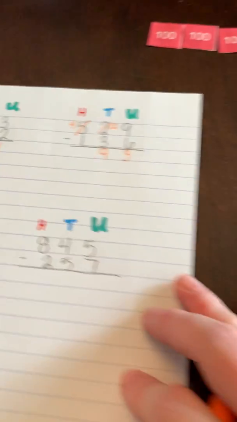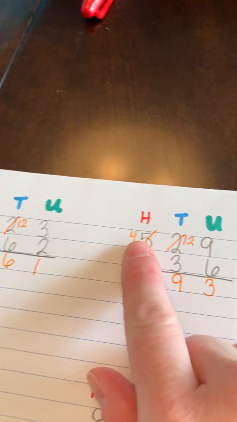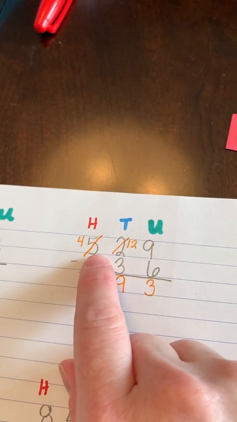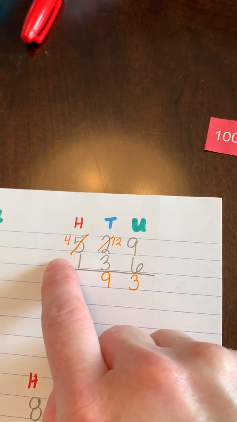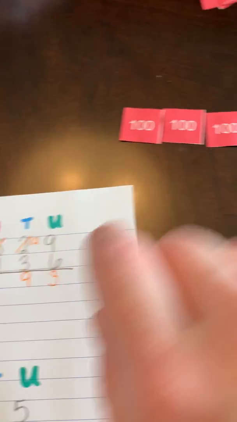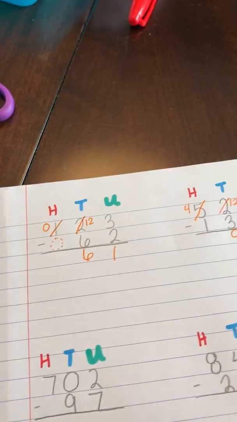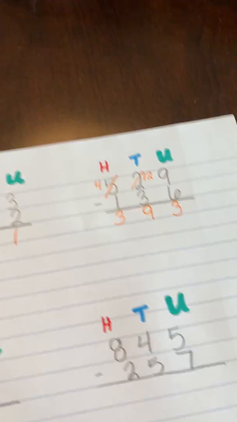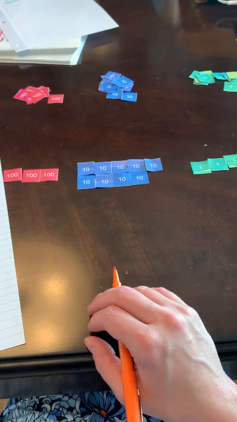And then lastly, we will subtract from our hundreds place. Now notice that we are working with 4 hundreds, not 5, because we used 1. So we have 4 minus 1. 4 minus 1 equals 3. So our answer is 393. There we go.